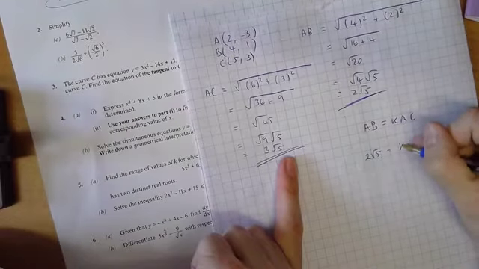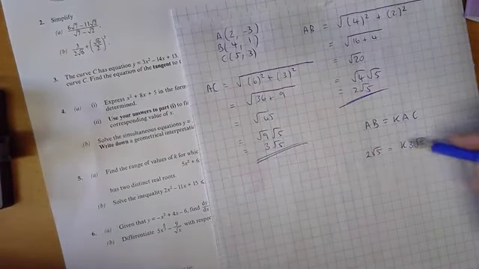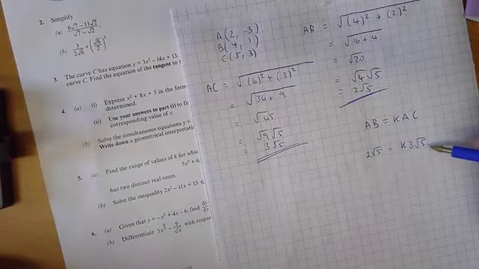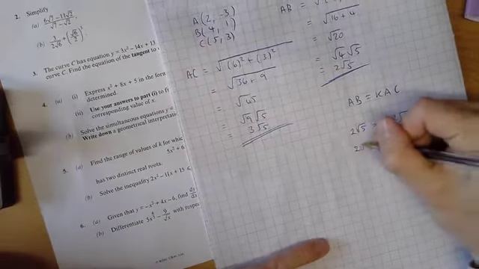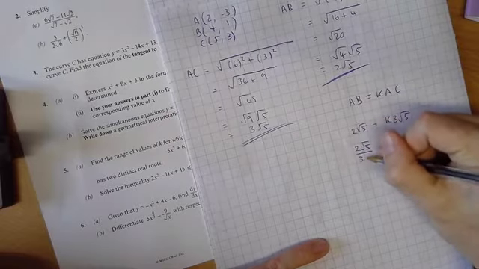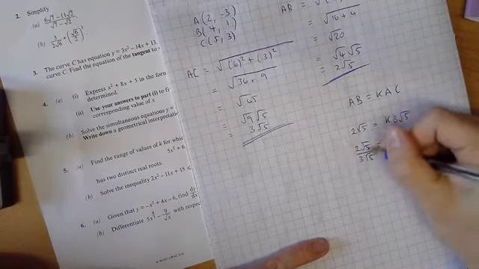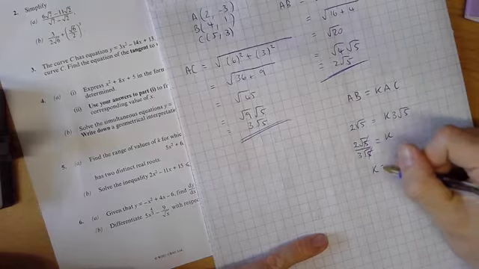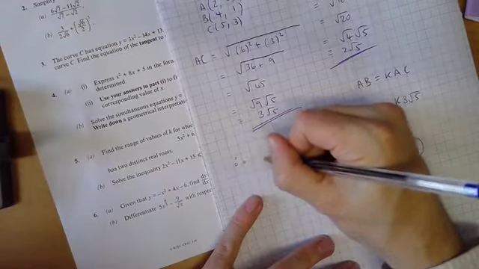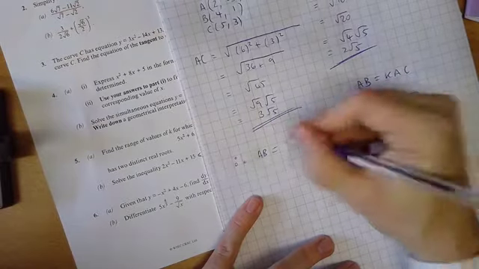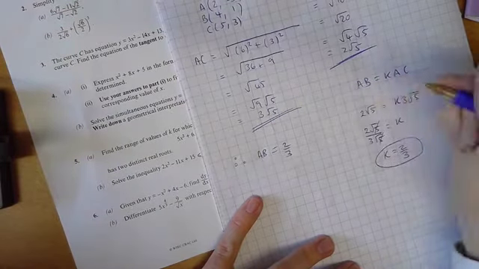Okay? Now, to work out the value of k, I don't know what k is, so I've just left it there. I need to just get k on its own. So I'm going to take this times by 3 root 5 over here to get 2 root 5 over 3 root 5 is equal to k. Root 5 is on the top and bottom. K is equal to 2/3. So I can now say, therefore, AB is equal to 2/3 of AC.